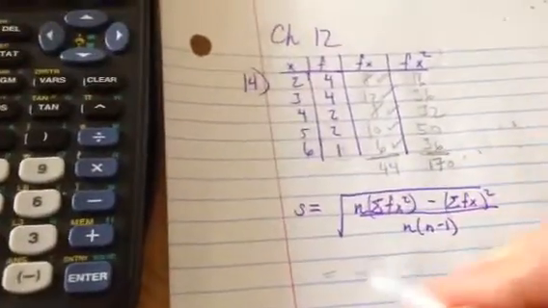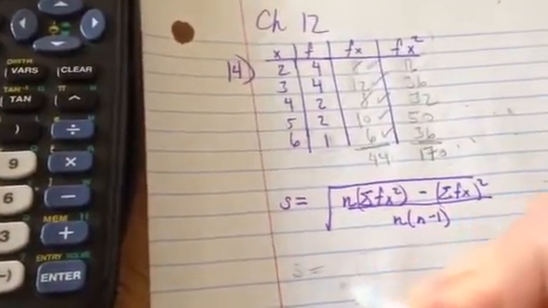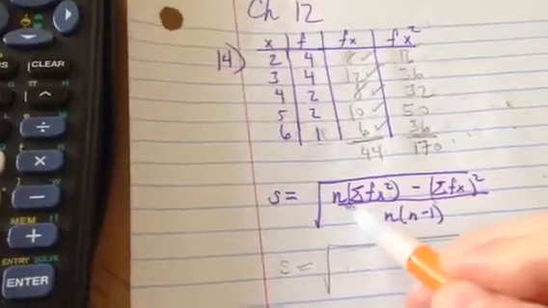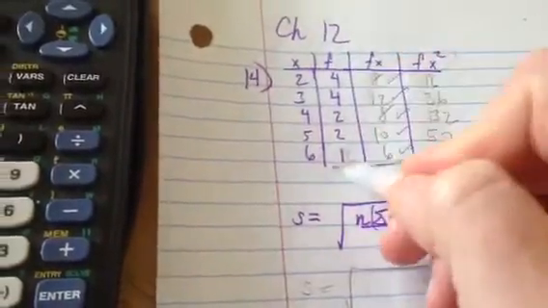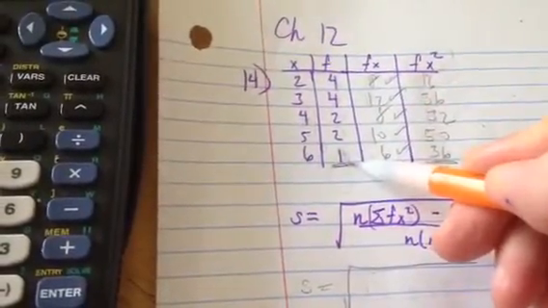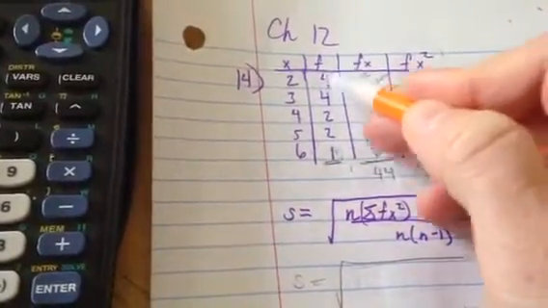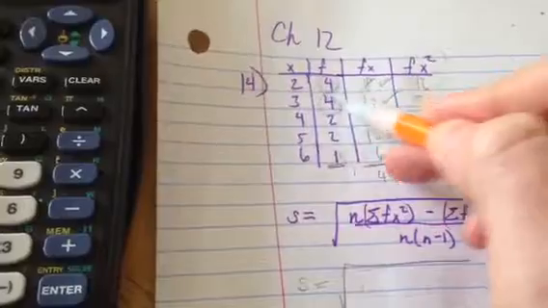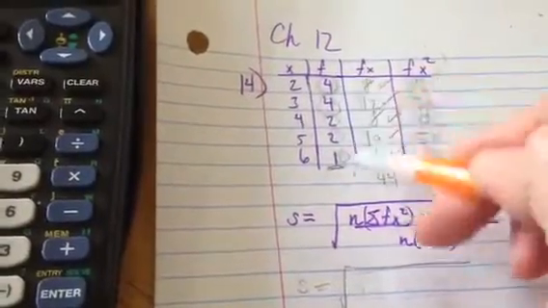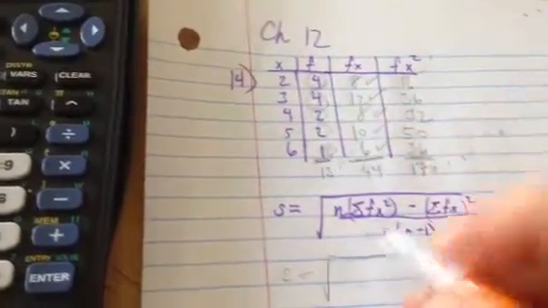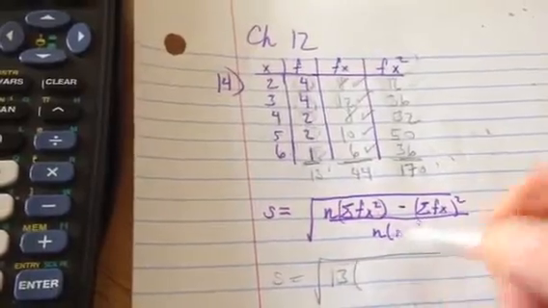And so now our formula says that the standard deviation is going to be the square root of n, and that's our total frequency, right? So basically we had 4 2s, 4 3s, 2 whatever, so our total number of things were 4 plus 4 plus 2 plus 2 plus 1, so that ends up being 13. So we have 13 total.